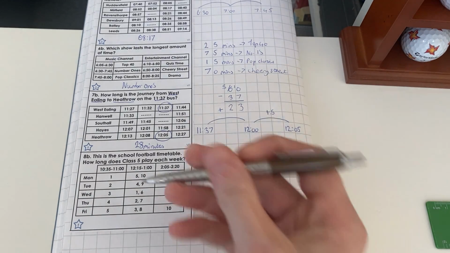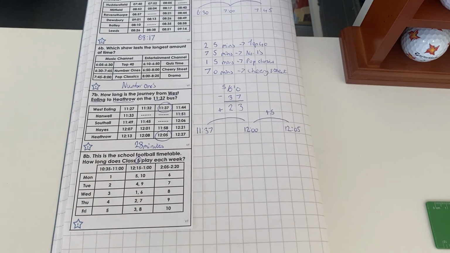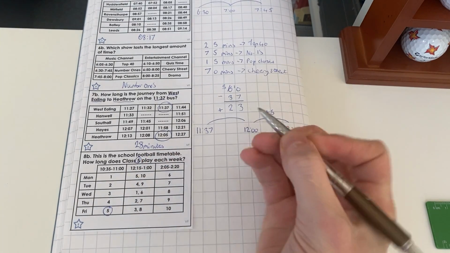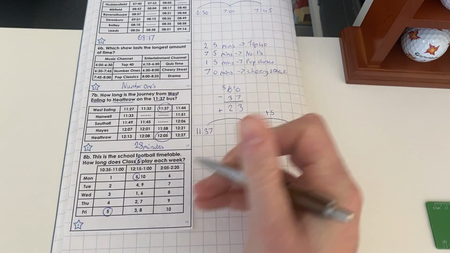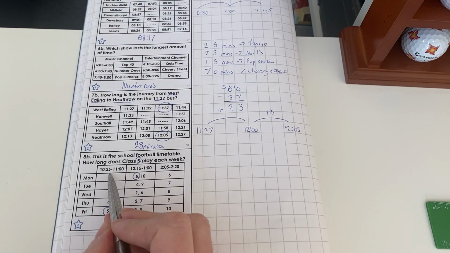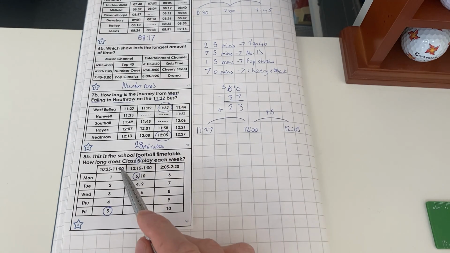Now we only want to know how long class 5 play. So let's find the number 5 on our table. Well, we've got 5 here, and we've got 5 here, and nowhere else has got 5. So we need to work out how many minutes they play here, and how many minutes they play here.